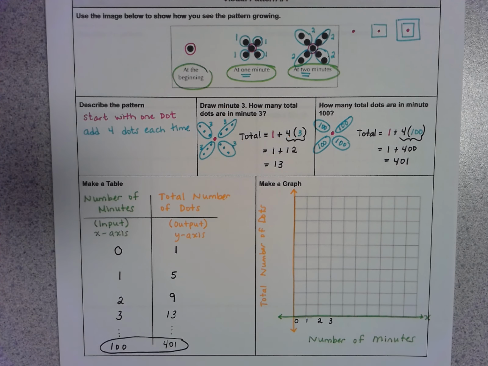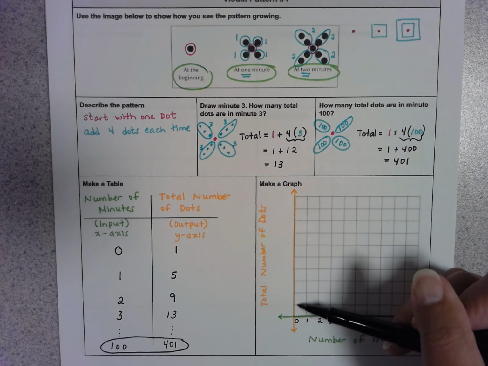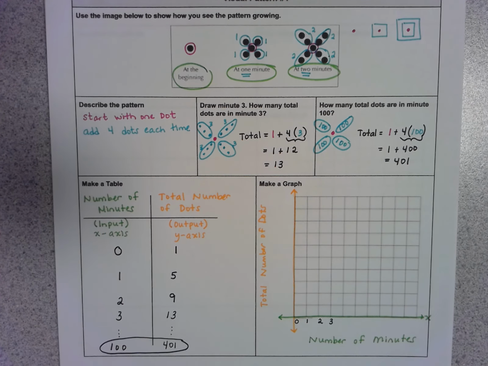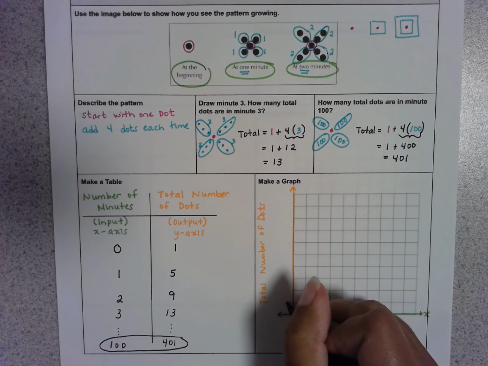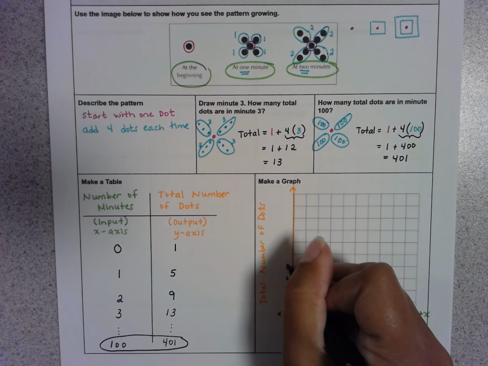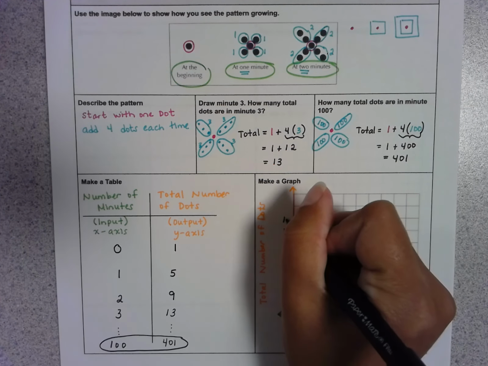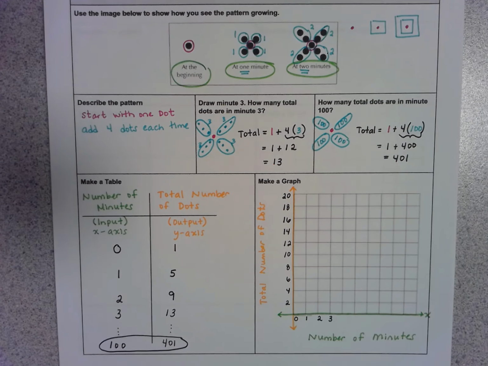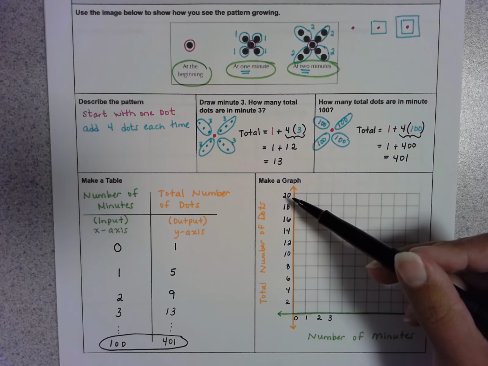Now on the y-axis, I want my numbers to go up to at least 13. So if I count the lines here, I've got 1, 2, 3, 4, 5, 6, 7, 8, 9, 10 lines, which means there's not enough lines to get to 13. So instead of counting by ones, I might decide to count by twos. 2, 4, 6, 8, 10, 12, 14, 16, 18, and 20. You'll notice that if I decide to count by twos, I have to count by two the whole time.